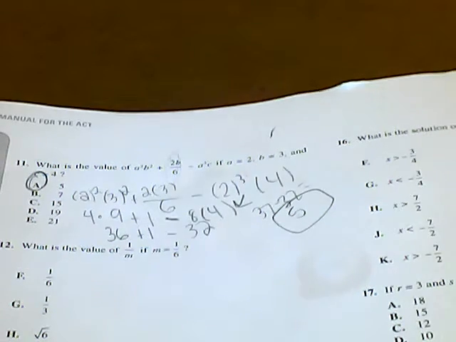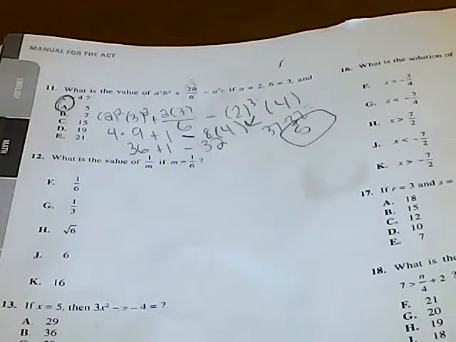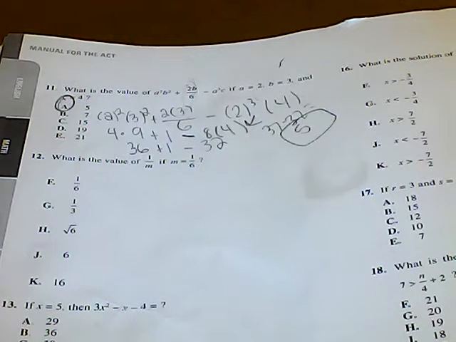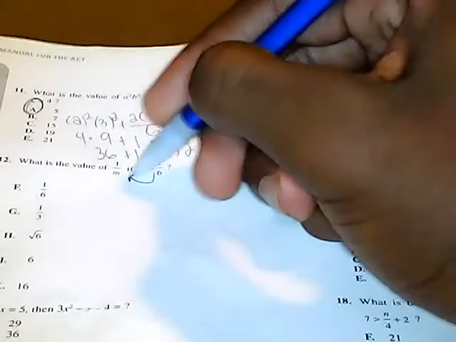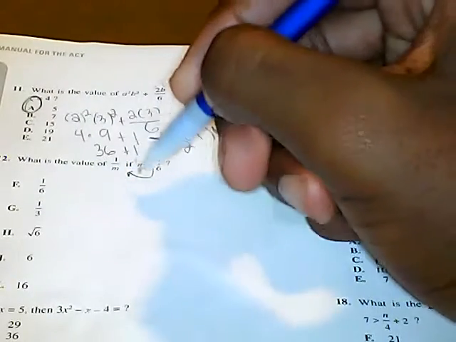But let's continue with number 12. So number 12 looks pretty straightforward. What is the value of 1 over m if m equals 1 over 6? So it is a straightforward question, and a pretty easy one at that. So what is the value of 1 over m if m equals 1 over 6? All this question is asking us to do is plug in 1 over 6 for m.